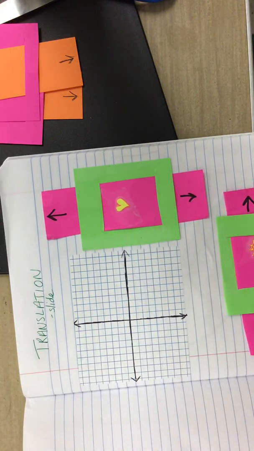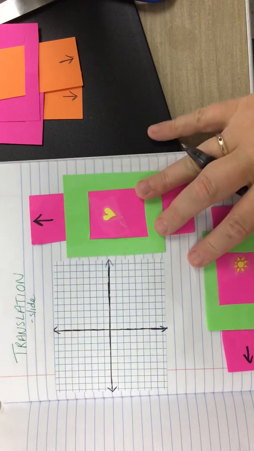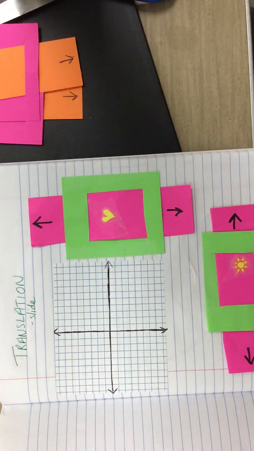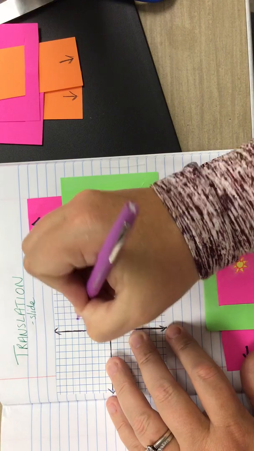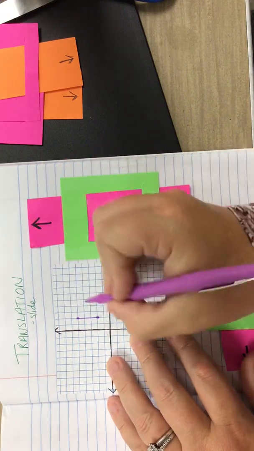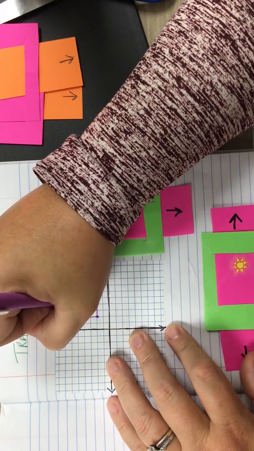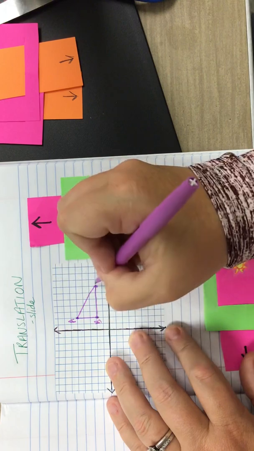So if I pause for a moment, you want to get your axes drawn there. What we're going to do next is draw a triangle in this first quadrant. I'm going to take a marker here just to add a little color, and draw a triangle here. So we're going to label this triangle ABC.